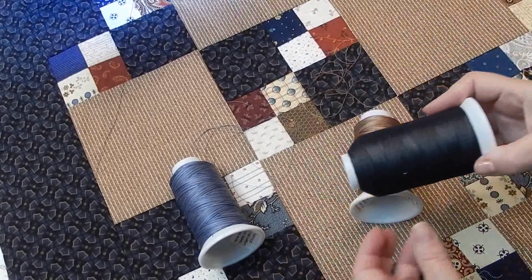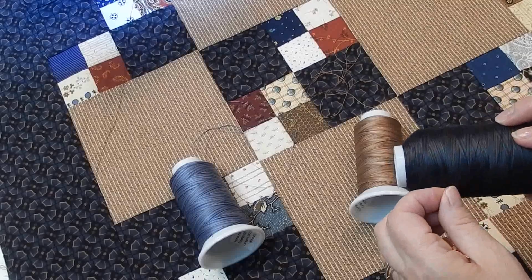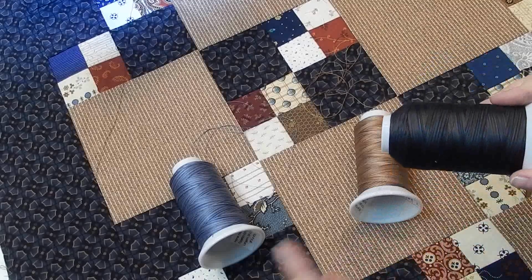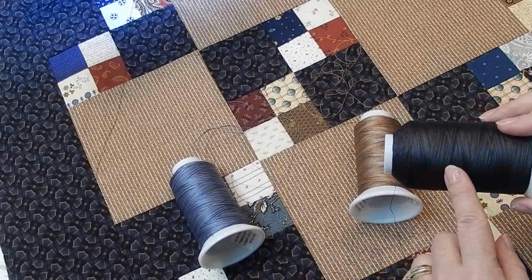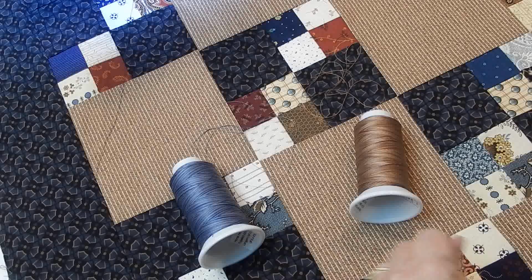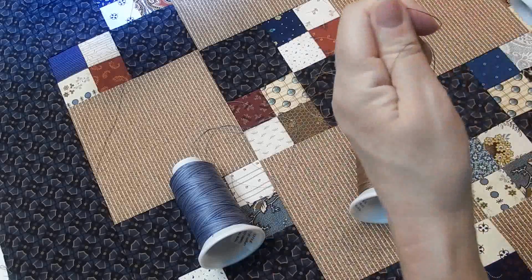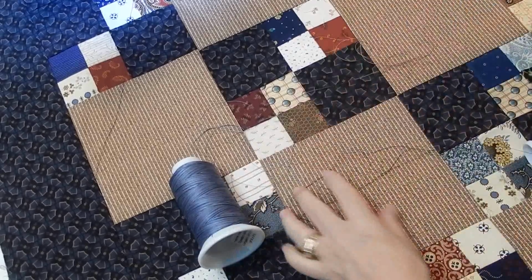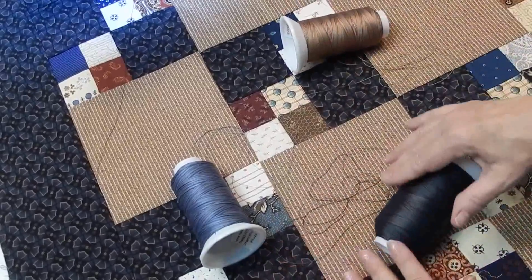And this is my next choice. This one actually seems to have all of the colors. It's got a little bit of blue, a dark blue, and a silvery blue. So it seems to have all of it in there. I'm going to lay it across this brown block.